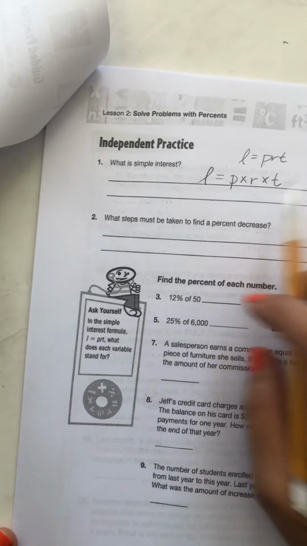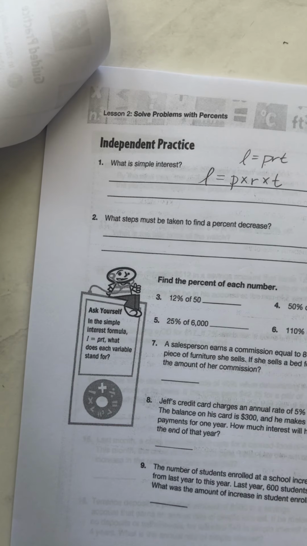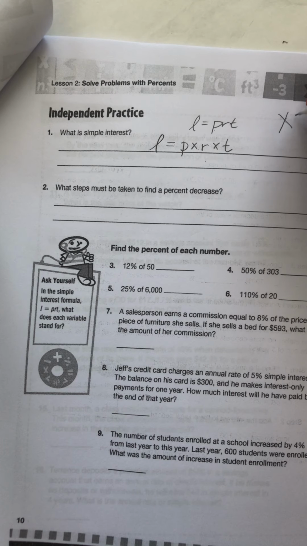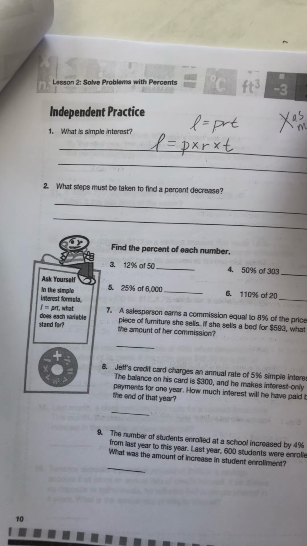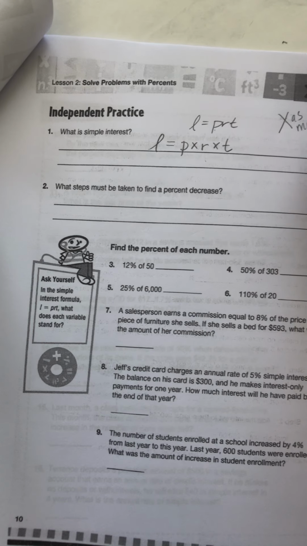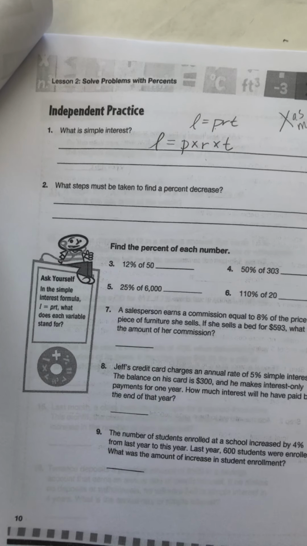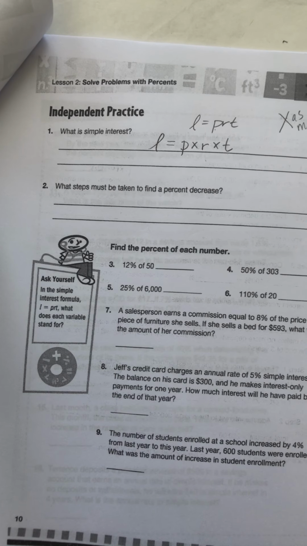We start to take that x out when we're working in algebra because x is often used as a variable. It's one of my biggest pet peeves in math. I just wish they would never use x as multiplication, because then in 4th and 5th grade, I have to reteach it all. Anyways, so simple interest is the principal times the rate times the time.